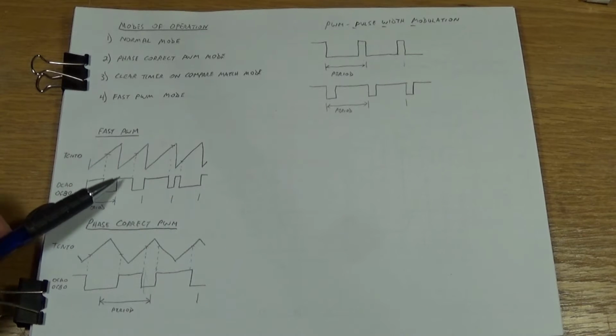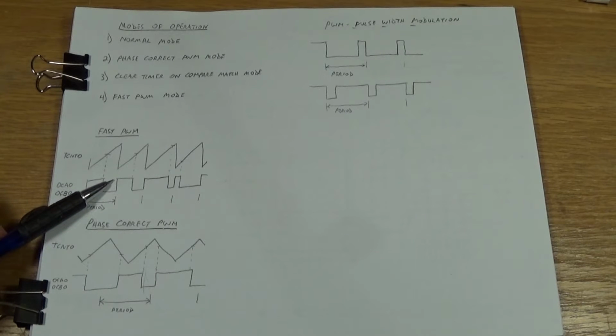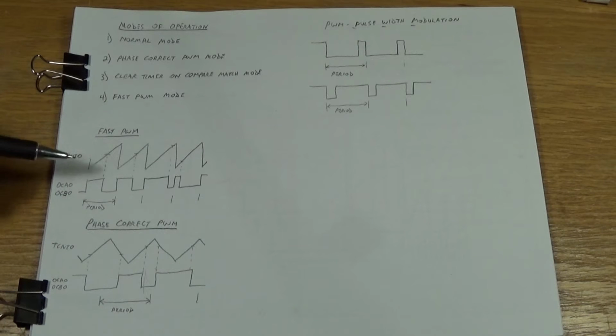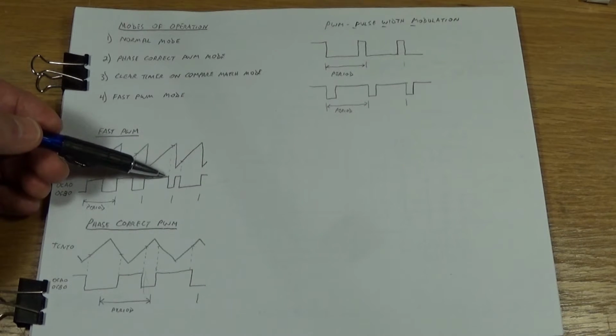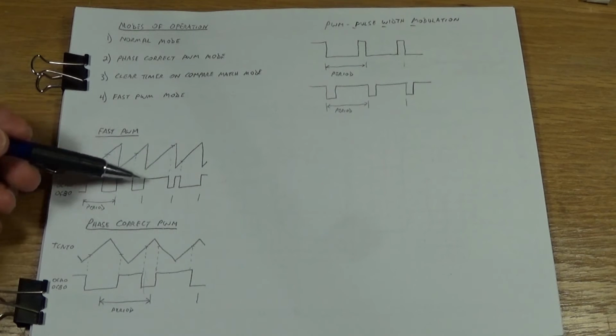I'm not sure exactly what triggers that point, but it's pretty much the same point, and then the output pin will go low again, and then the process repeats. And if you change the value in the output compare register, like I've shown here, you can change the length of the time that this I/O pin is high.